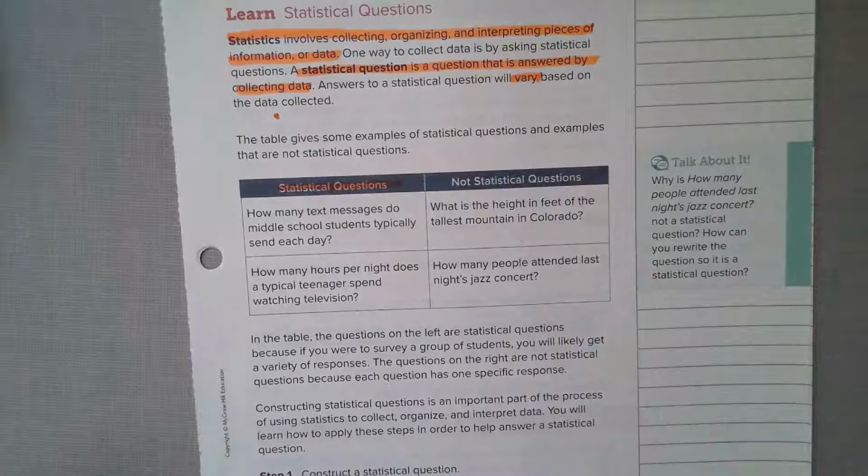Non-statistical. What is the height in feet of the tallest mountain in Colorado? That is a non-statistical question because it has a single response. We want to collect data that varies. The next question, how many people attended last night's jazz concert? Again, that is only asking a question that gives a simple response.